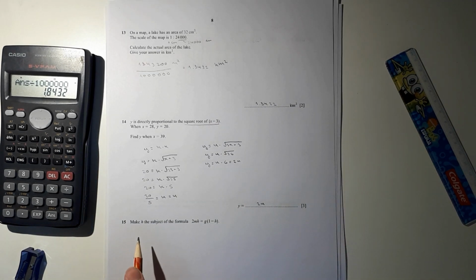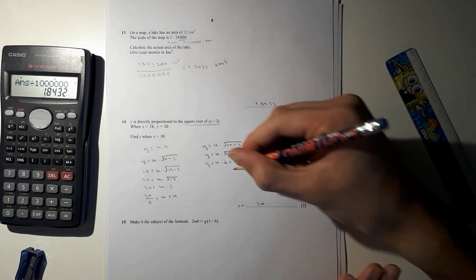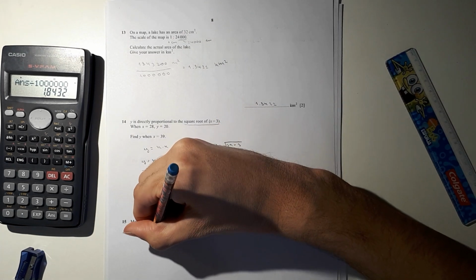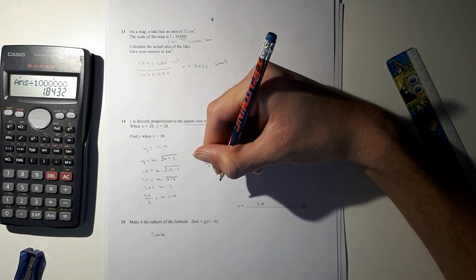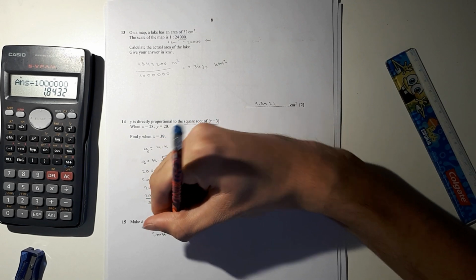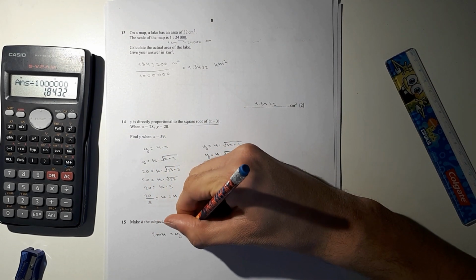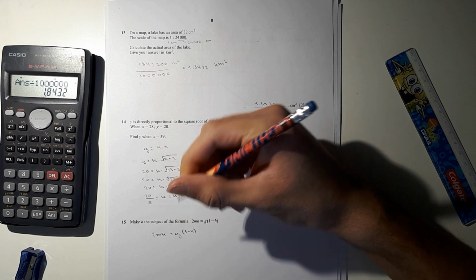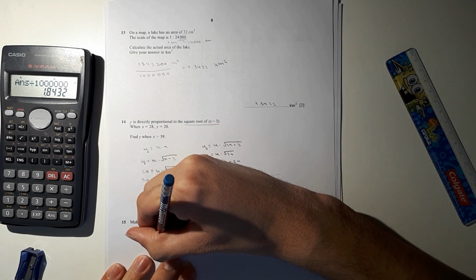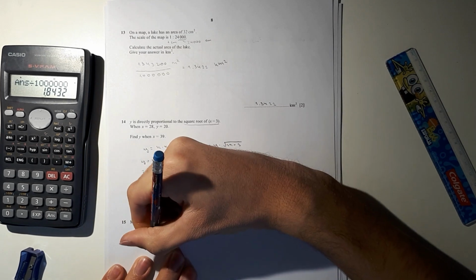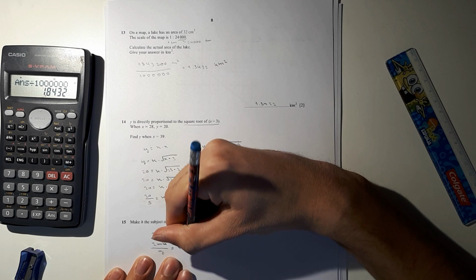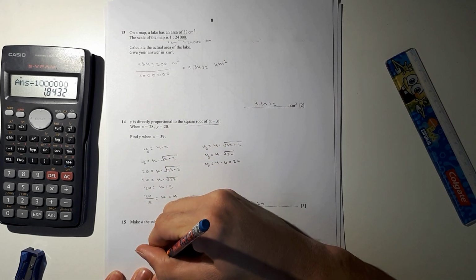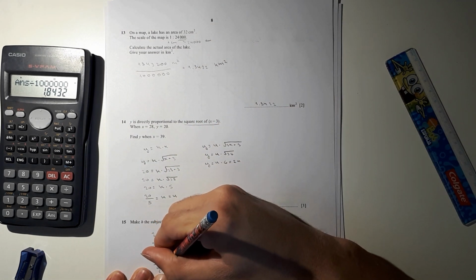So now make h the subject of this formula. So in first place, we're going to write this: 2 multiplied by a multiplied by h is equal to g multiplied between brackets by 1 minus h. So we're going to pass this g dividing, it equals to 1 minus h, and we are going to separate this division from the h.